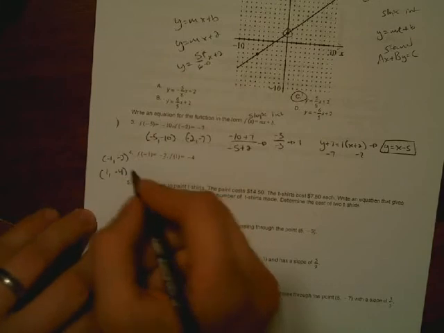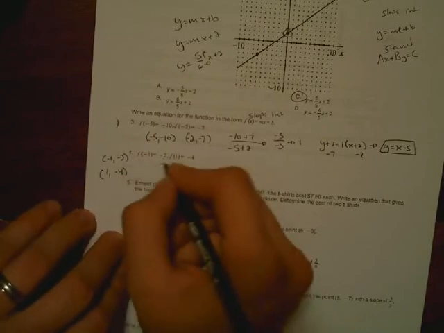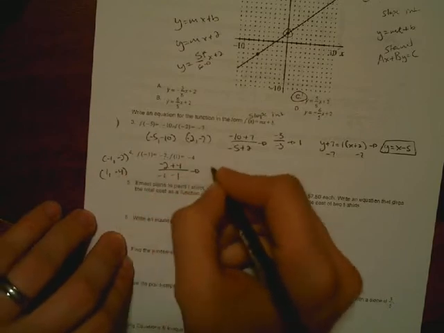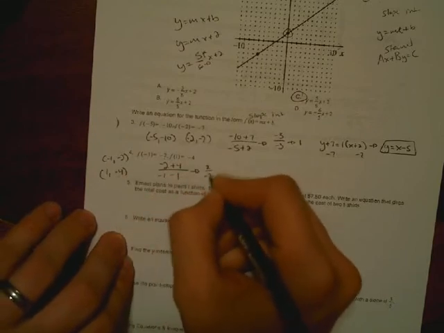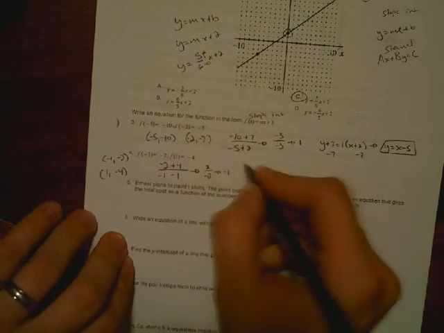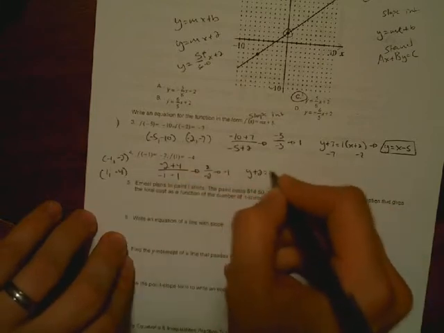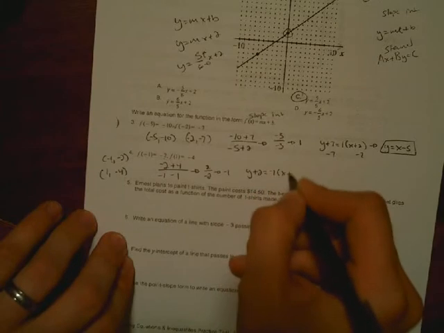So at this point, I'm going to calculate my slope. I've got -2 minus a -4 and -1 minus a +1. This gives me +2 over -2, which means my slope is going to be -1. I'm going to choose this first point. Y minus -2 is equal to -1, x minus -1.